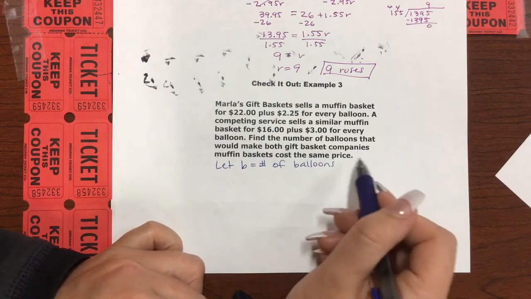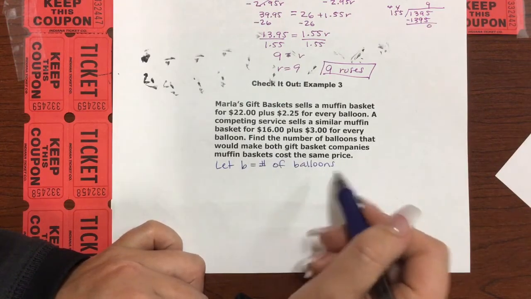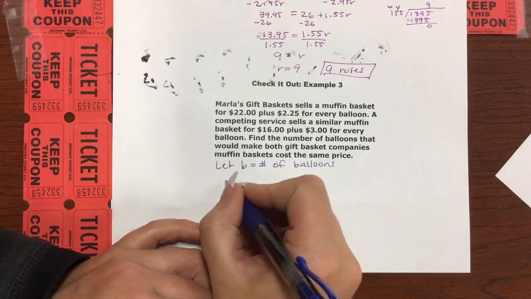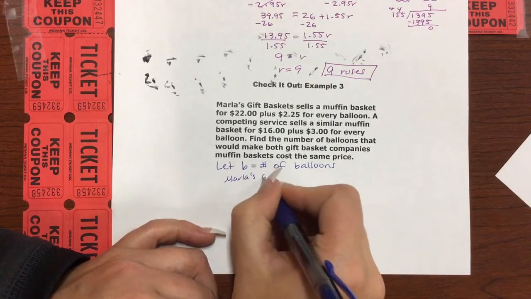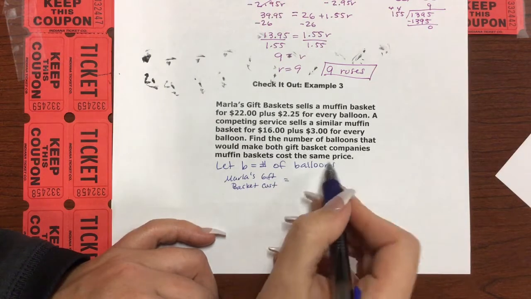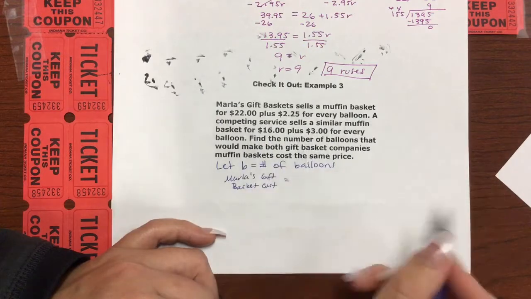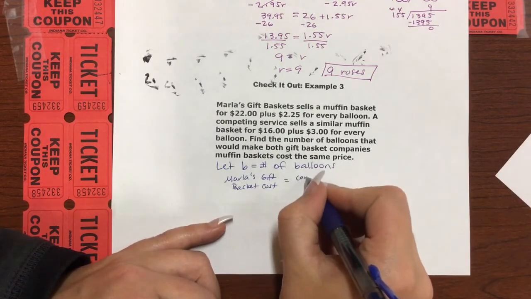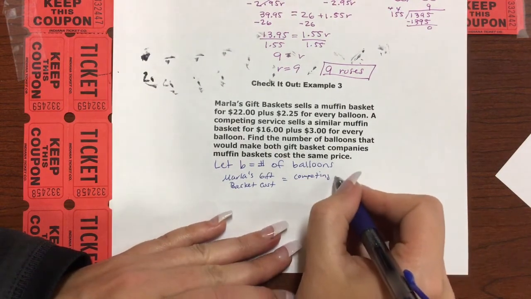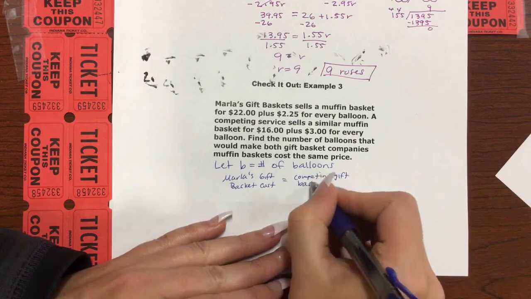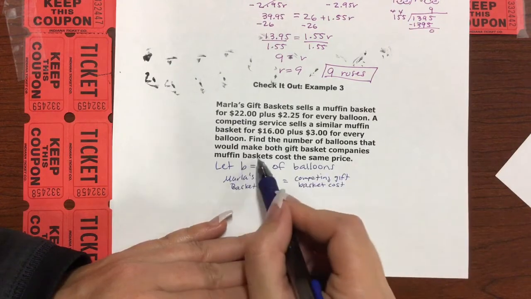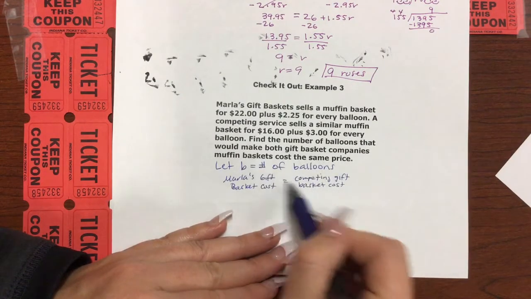Okay, so we want both of those gift basket companies' muffin baskets to cost the same price. So what do we have? We have Maria's gift basket cost, which needs to be the same as, what's the other one? A competing service gift basket cost. Okay, we need both of those to be equal. That's what it means: make both gift basket companies' muffin baskets cost the same price. They need to be equal.